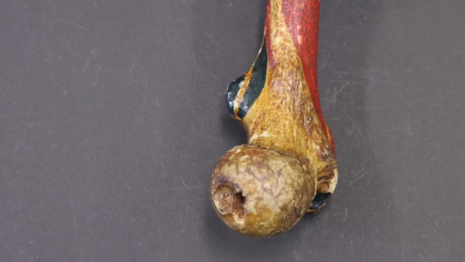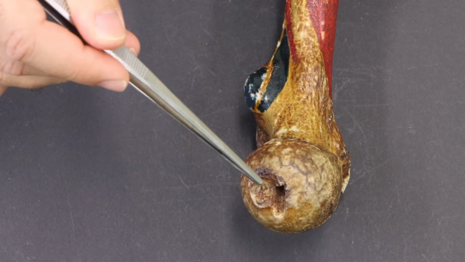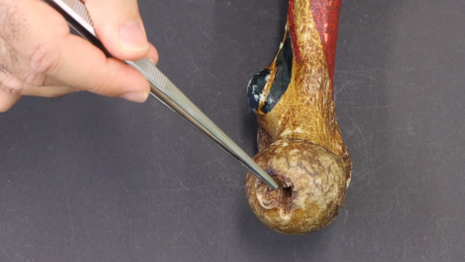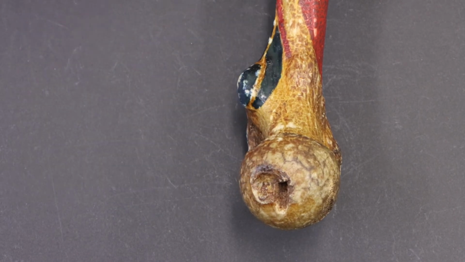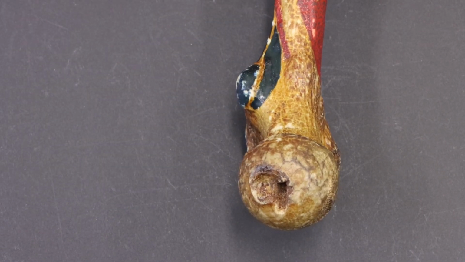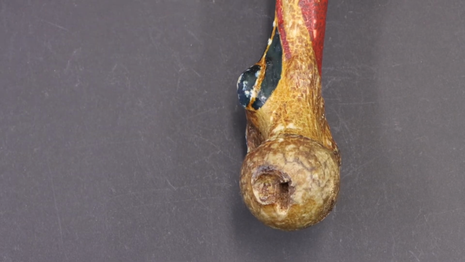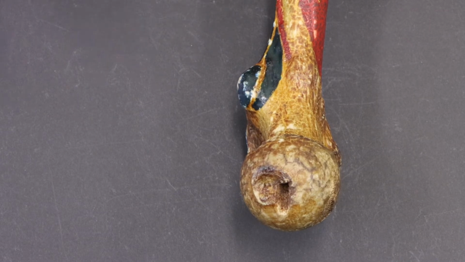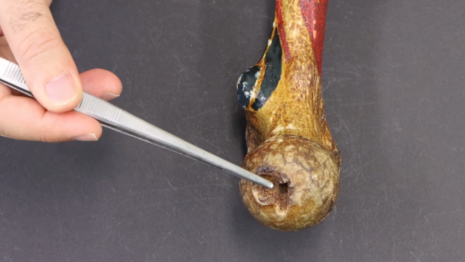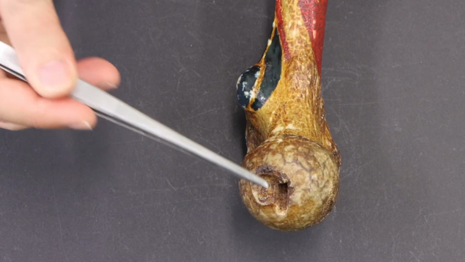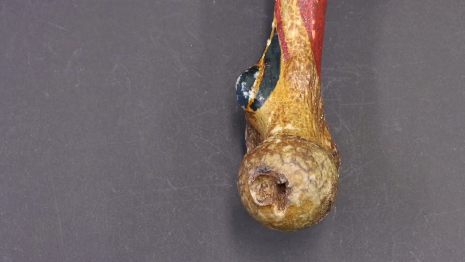The diameter of the head of the femur is approximately 4.5 centimeters. On the head of the femur there is a small depression called the fovea, the fovea of the head of the femur, or fovea capitis femoris. Later in the dissection you will see that a ligament attaches here, called the ligament of the head of the femur, which we are going to discuss.